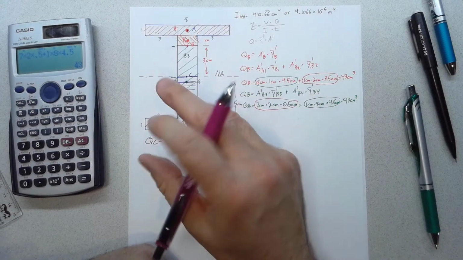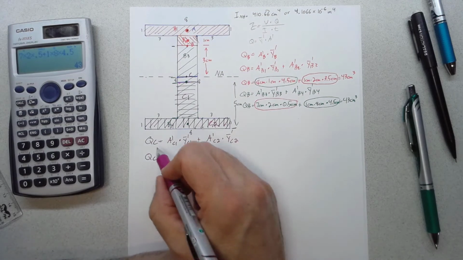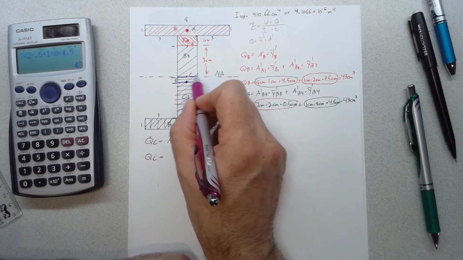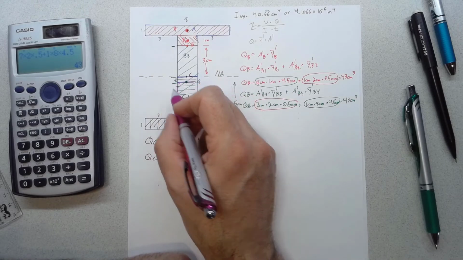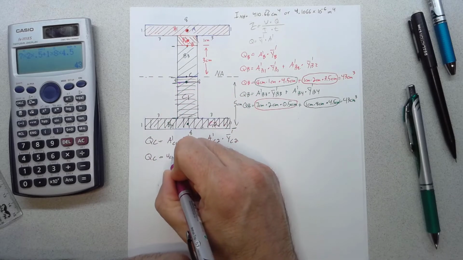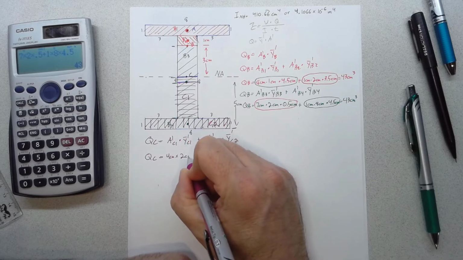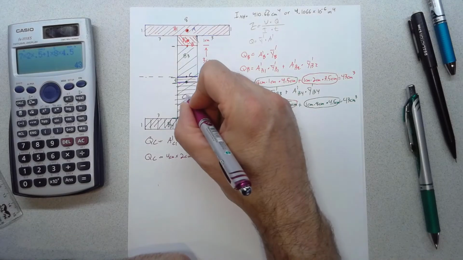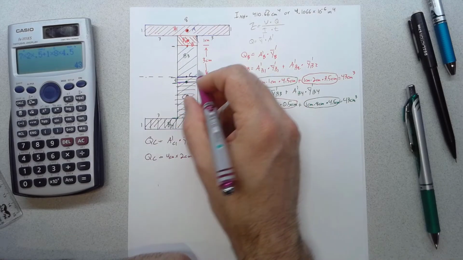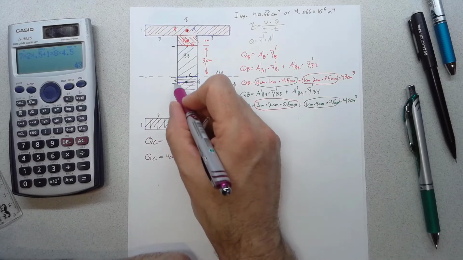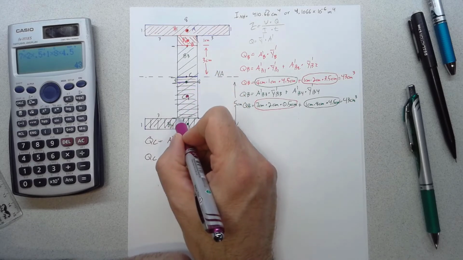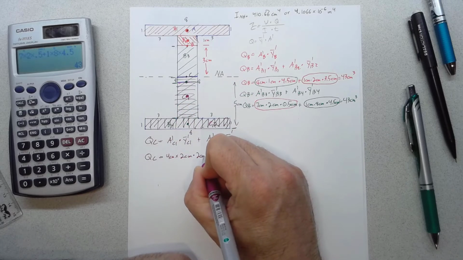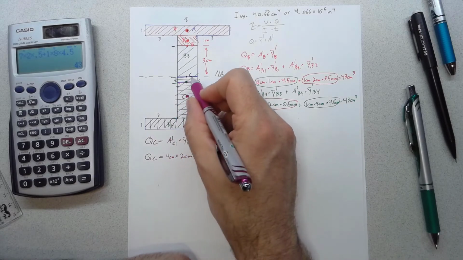So I'm not going to do both. I'll just do the bottom version. So area C1, that's the area of this rectangle right here. So that's 4 centimeters high by 2 centimeters wide. Okay, and then times the centroid distance from centroid of C1 to the neutral axis. So if this distance is 4, we know that the centroid would be at 2, so times 2 centimeters. That's y bar prime C1.